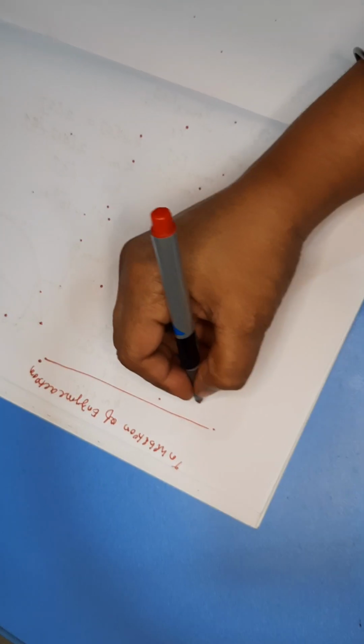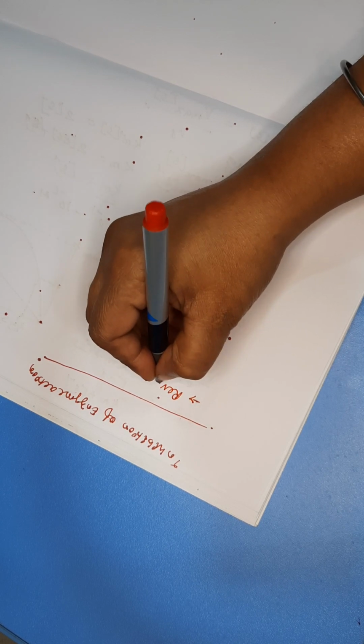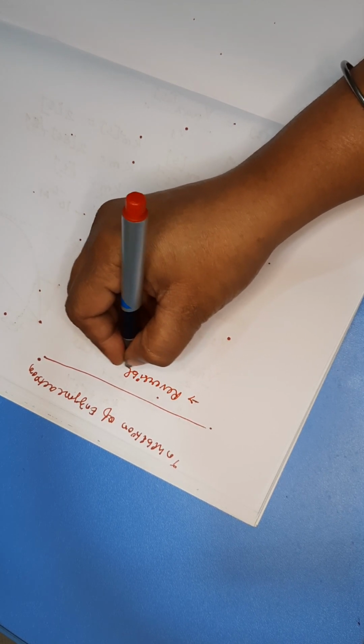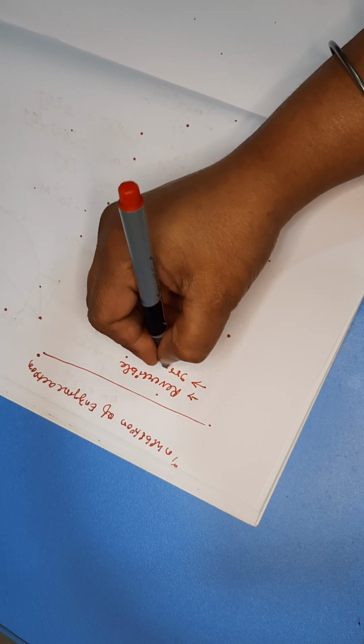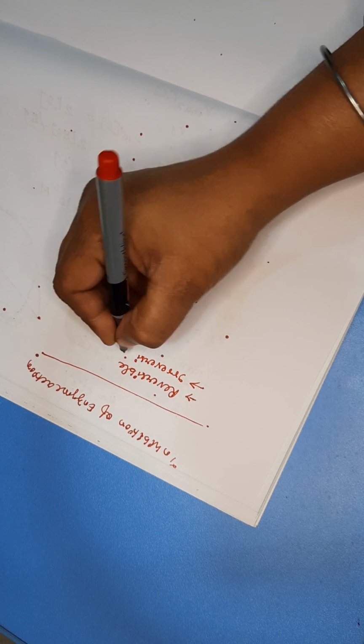Hello, I welcome you all to this session where we are going to study the inhibition of enzyme action. So, inhibition of enzyme action can be of two types. One is reversible inhibition, and the second one is otherwise called irreversible inhibition. Reversible inhibition is the temporary inhibition that can be overcome by the withdrawal of inhibition.